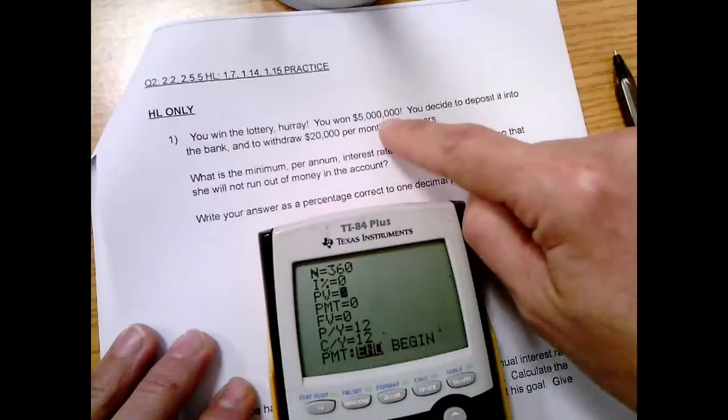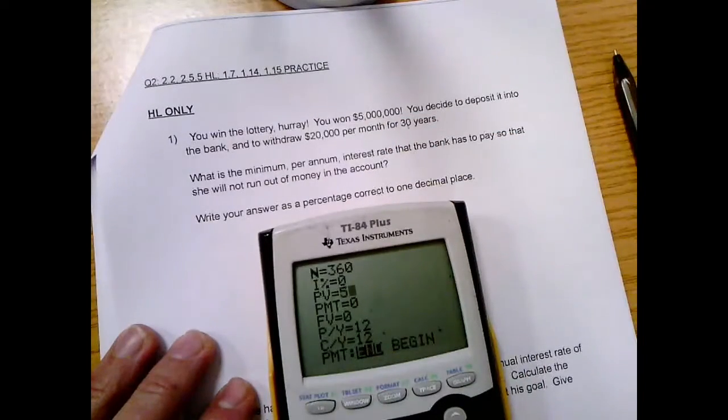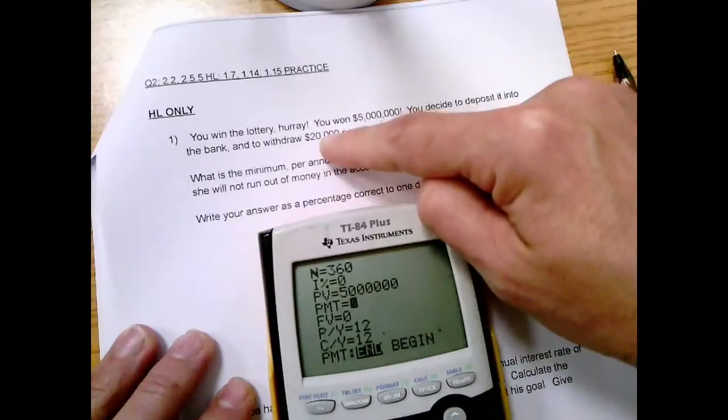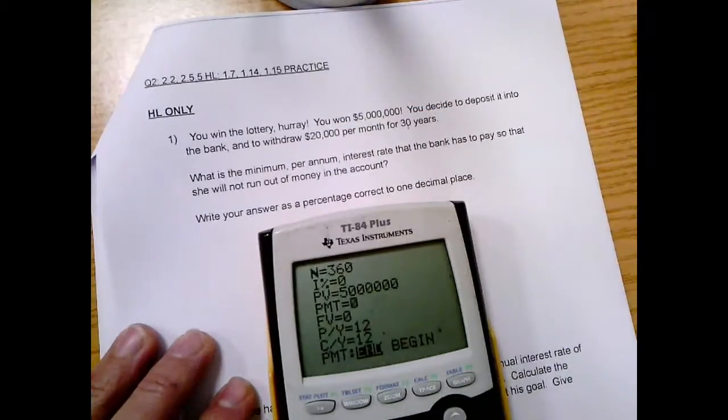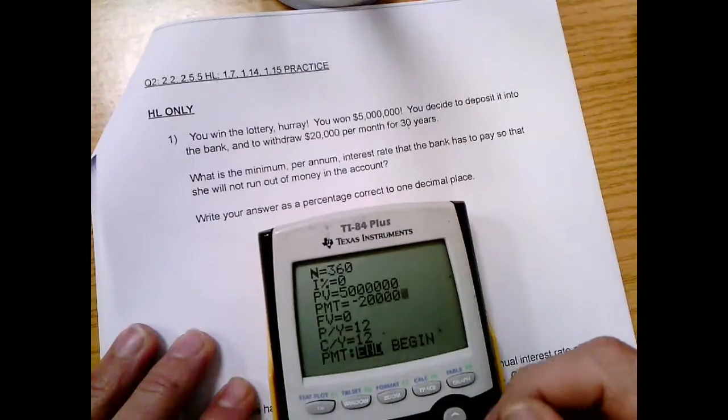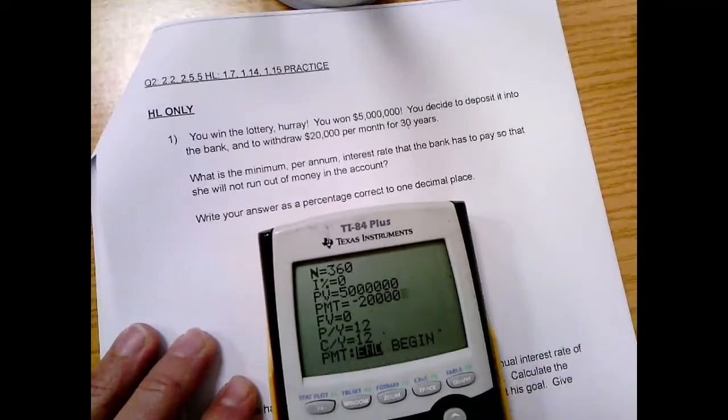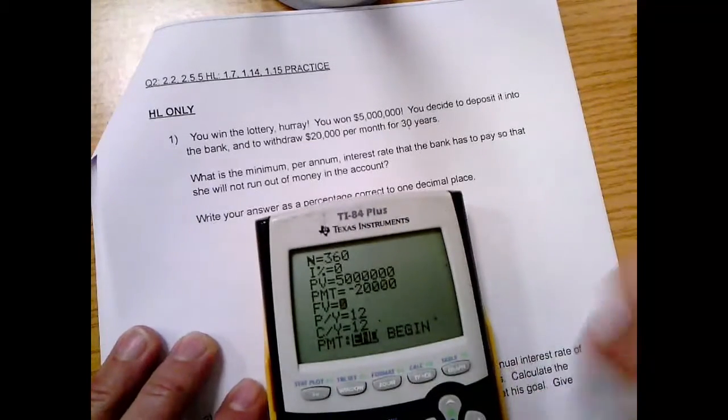PV, that's my principal value, or my initial money. That's $5 million. 1, 2, 3, 4, 5. That's only 500,000. There we go. $5 million. Good. Our payment is going to be 20,000, but remember that's going to be deducting or going down. So we're going to say negative 20,000 because that's the money being removed. Okay. Our future value is 0 because we're going to use up all that money, and then everything else we leave just the way it is.